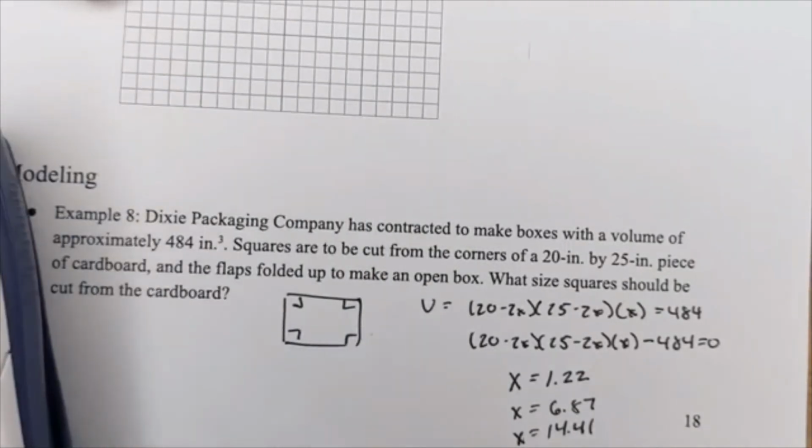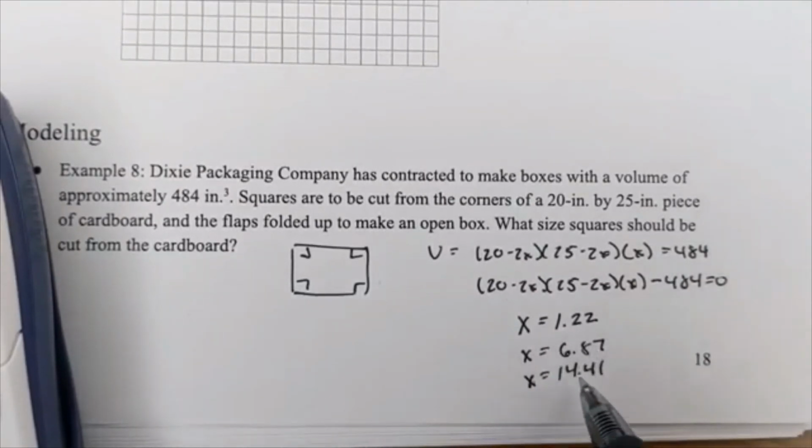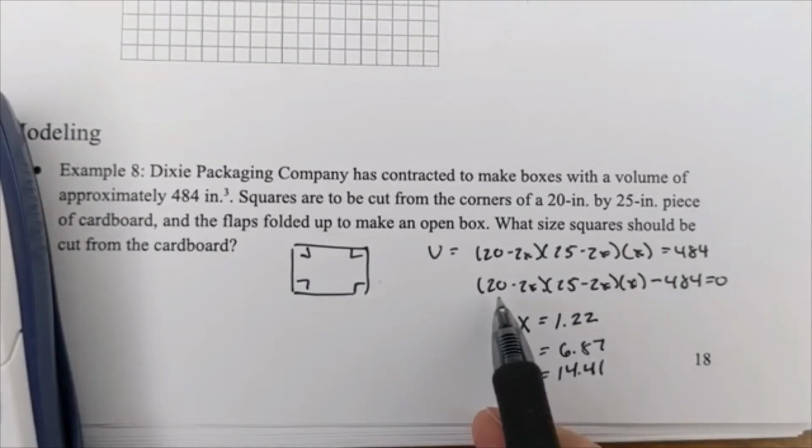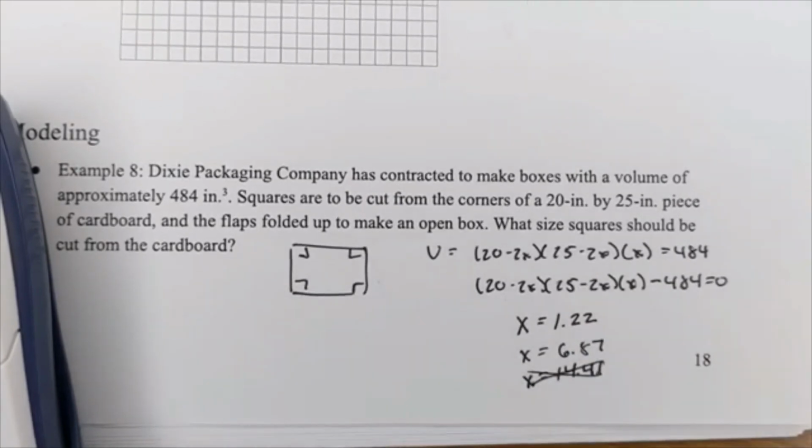Yep, okay. Now, we get these 3 solutions. However, not all of them work. For example, it can't be 14.41 because that's more than half of my shortest side. So it can't be this one. Either of those other 2 values should work. I could cut about 1.22 inches off, or I could cut 6.87 inches off.